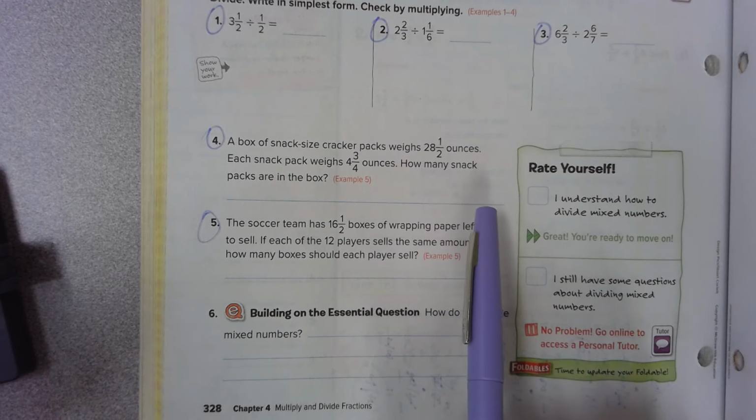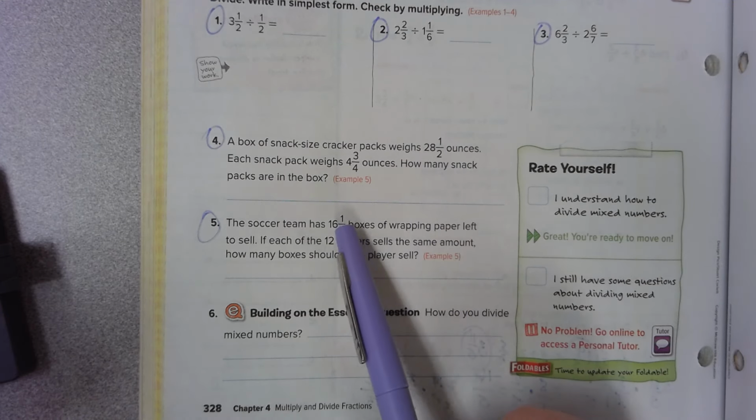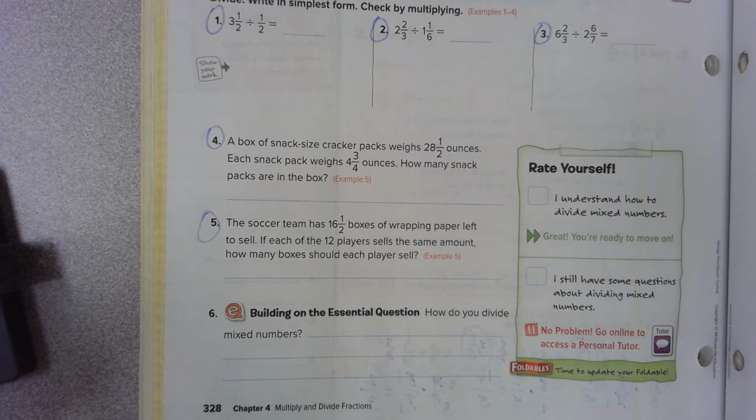Same thing with this. Change them to easier numbers if you need to, to figure out what you would do if they were easy numbers and how to solve that problem, and then substitute those fractions back in once you know which spot the 16.5 goes in, the first number or the second number.